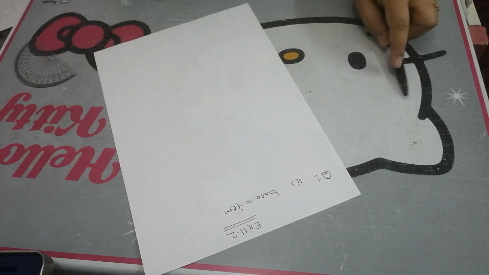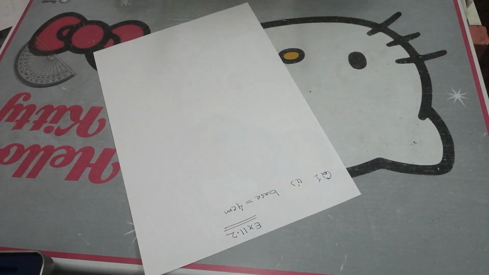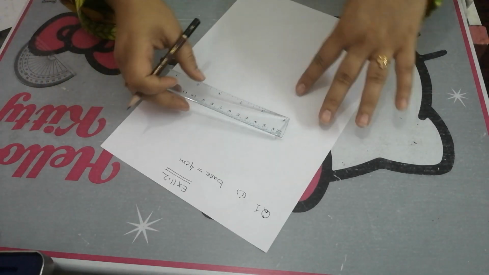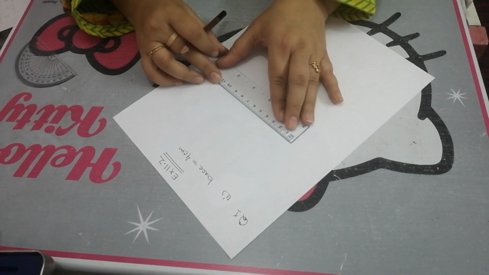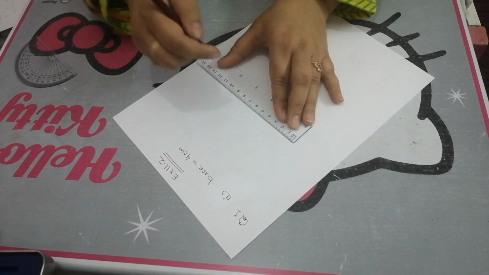First of all, equilateral triangle, all sides equal. You know that. Equilateral triangle, all the 3 sides equal in measurement. Isosceles triangle, only 2 sides equal in measurement. Scalene triangle, all 3 sides are different from each other. So here we have to draw base 4 centimeter.